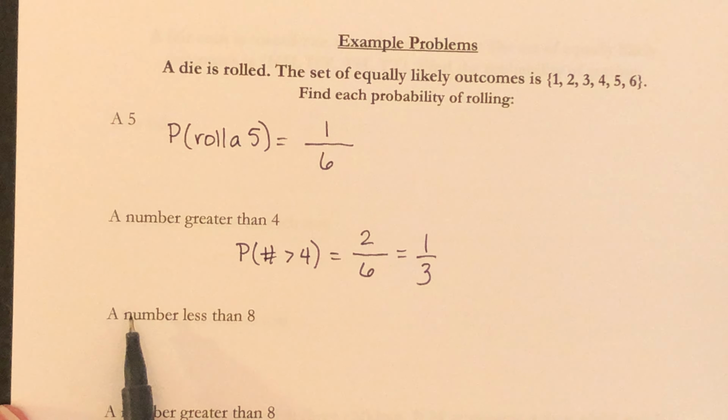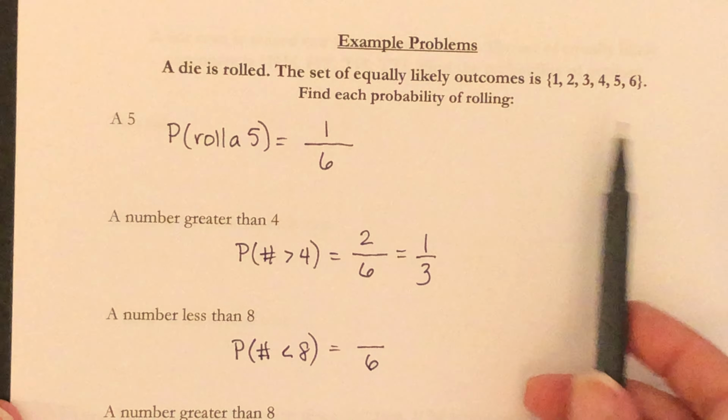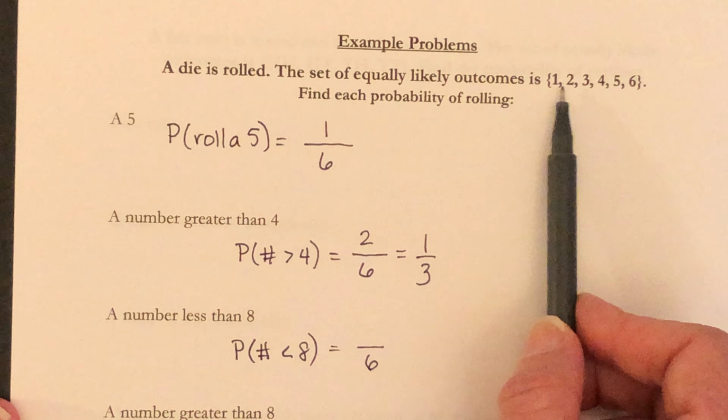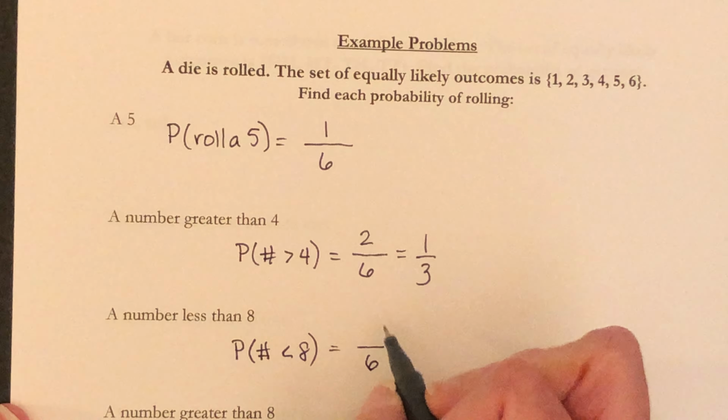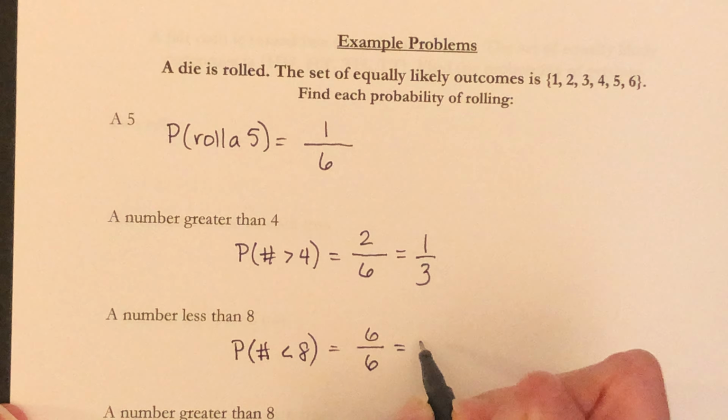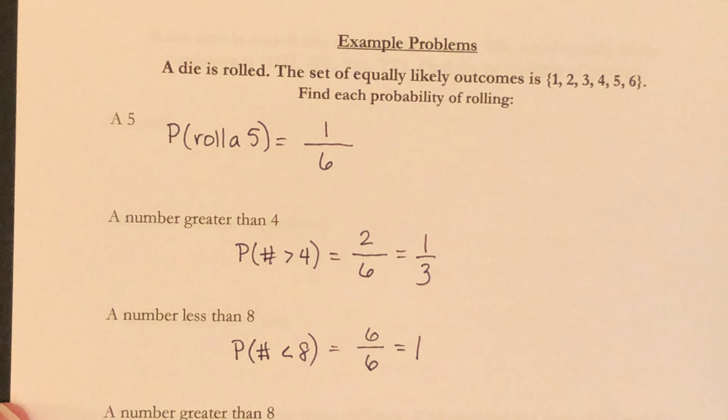Find the probability that we roll a number less than 8. Well, we know there are 6 possible outcomes, and we want to roll a number less than 8. How many options do I have? 6. And 6 divided by 6 is 1. Now, like I said earlier, if something is always going to happen, its probability is 1.